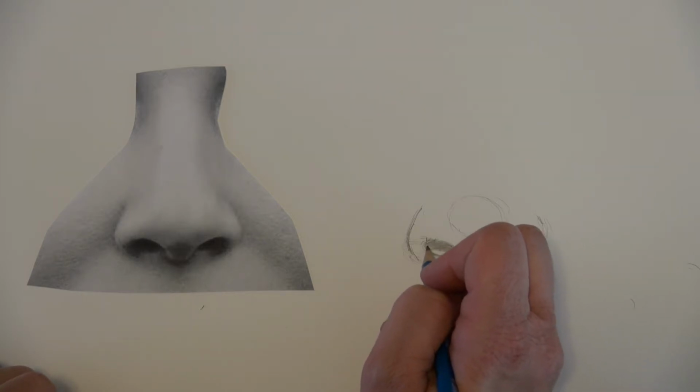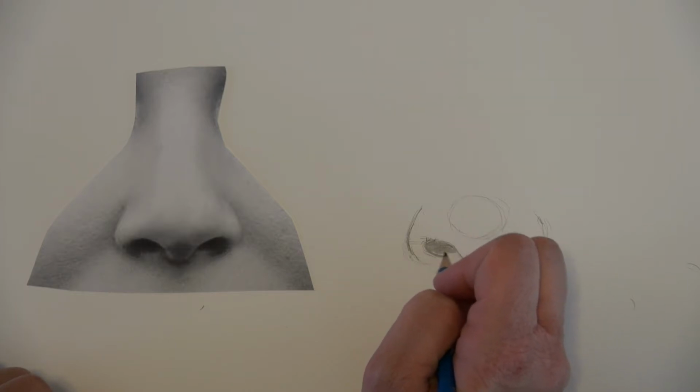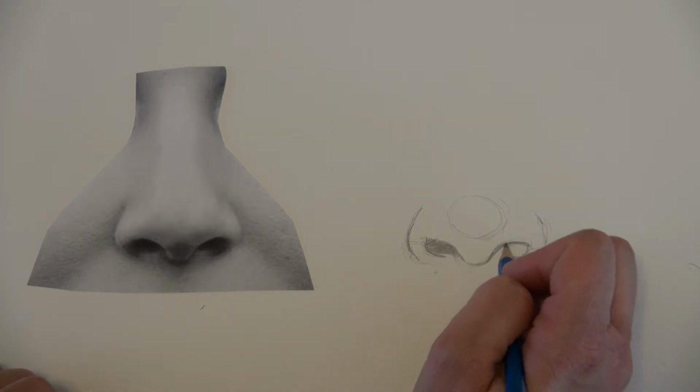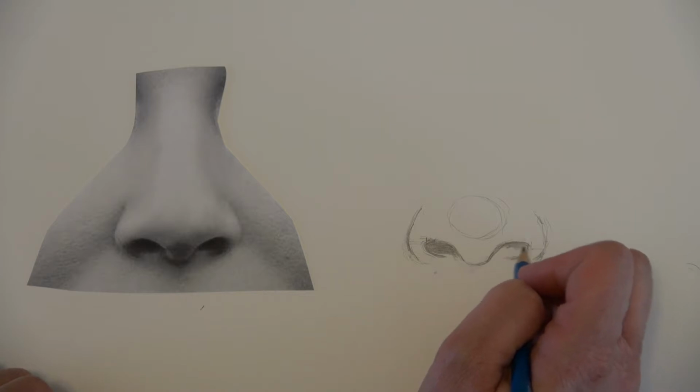Don't take out that 6B. You don't want to go too dark too soon. It's very tempting, but as black as those nostrils might seem, it's only really dark at the top of the nostril. Well, the inside of the nostril.